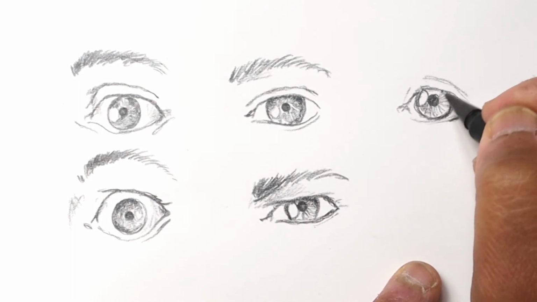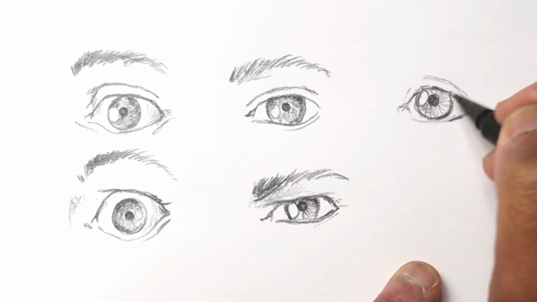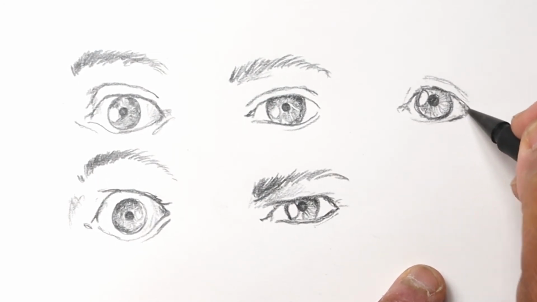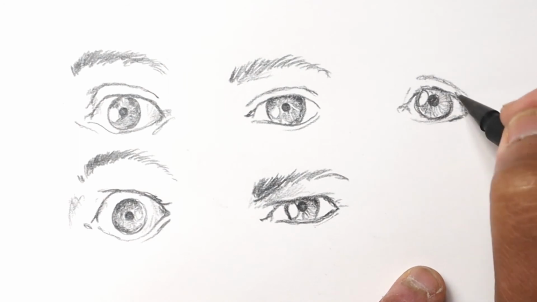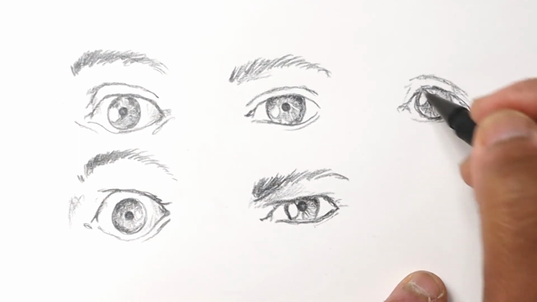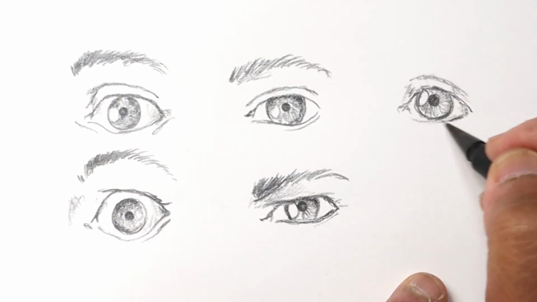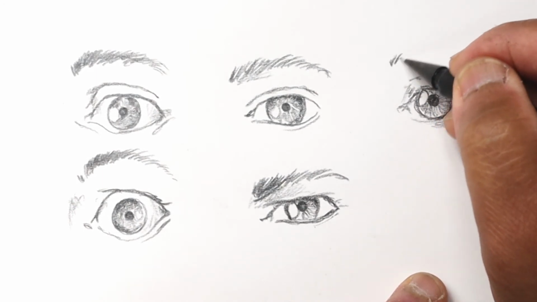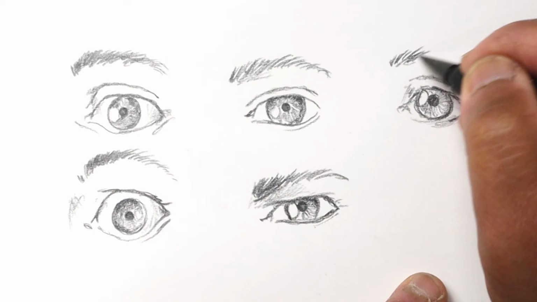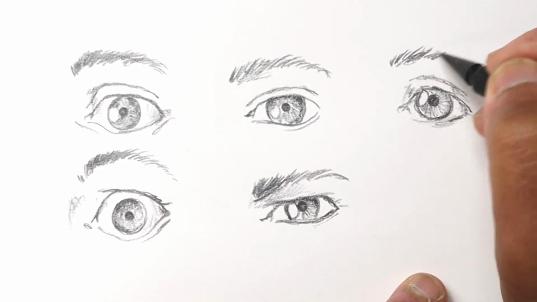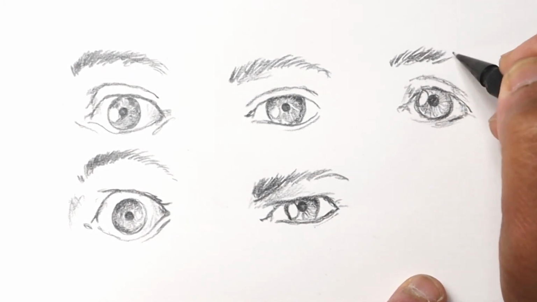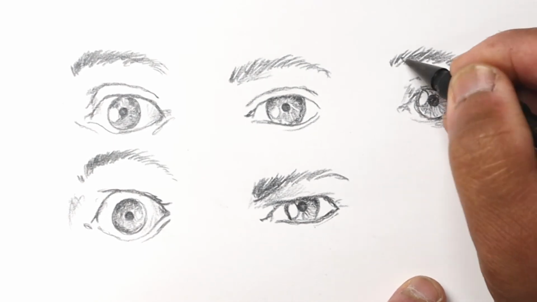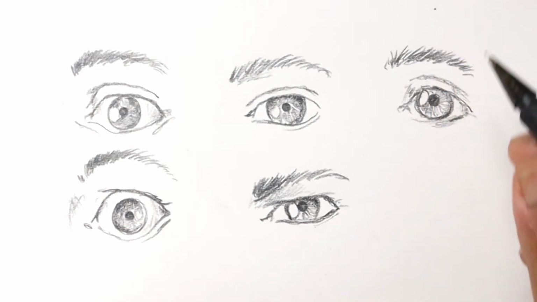Notice that when I shade in the iris, I use radial lines. That instantly gives me some detail without working too hard. And draw a relaxed, maybe a relaxed eyebrow that maybe starts to kind of droop down a bit at the outer parts.